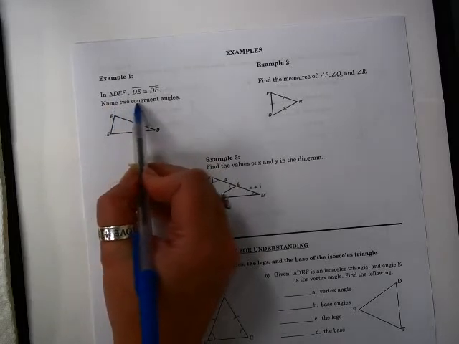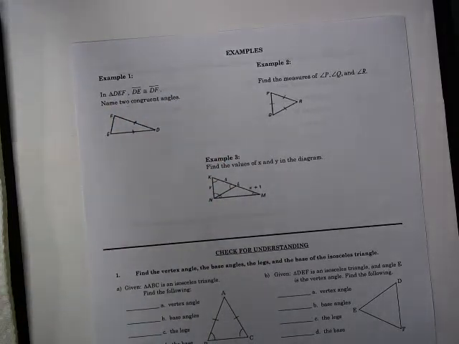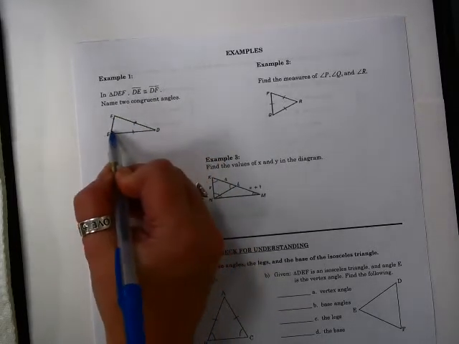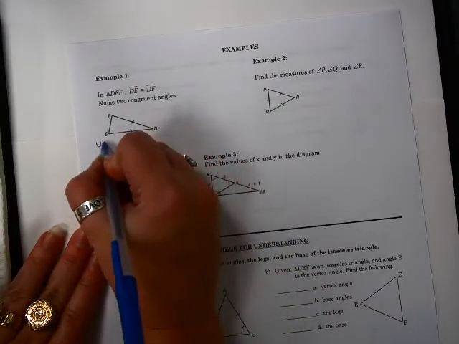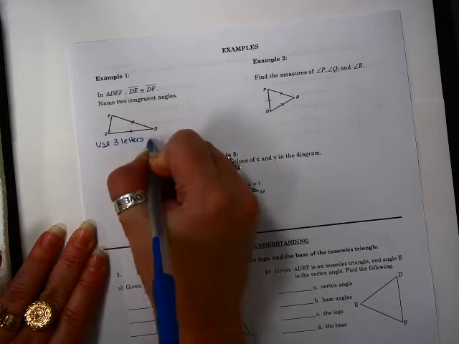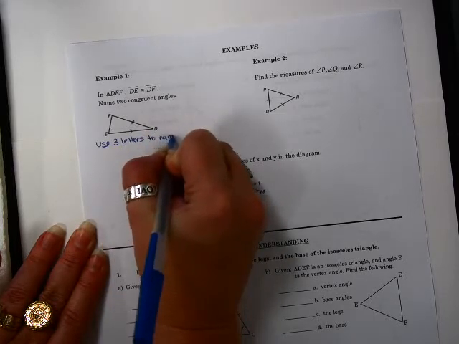They want me to name two congruent angles. Because of the base angles theorem, I know that the sides opposite these are congruent. So remember, when we are naming angles, we name the angles using 3 letters. So just write yourself a note, use 3 letters to name angles.